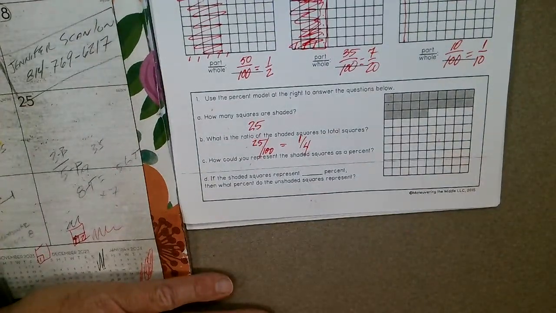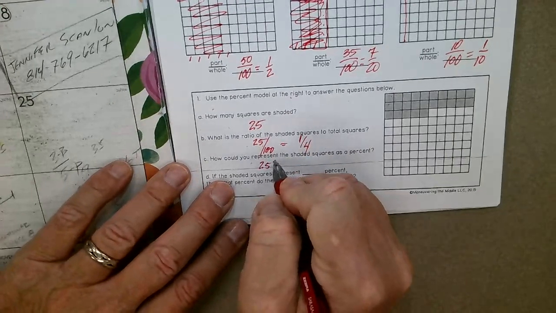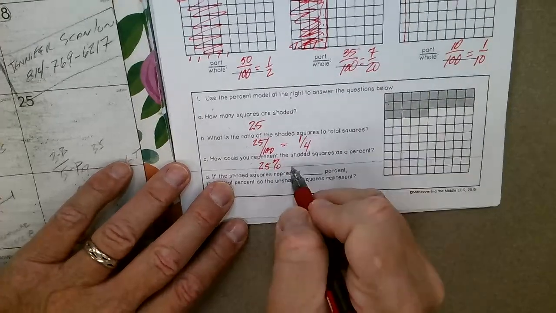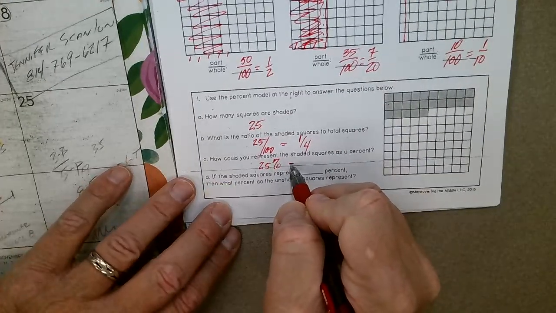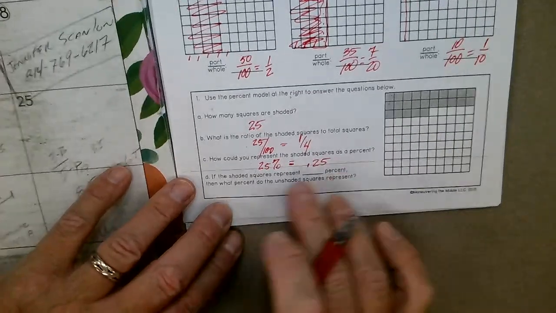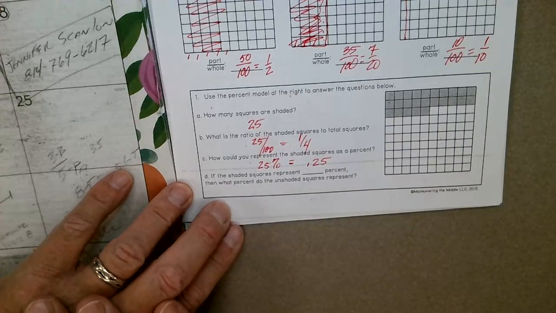How could you represent the shaded squares as a percent? Well, we could represent it as 25%. 25 out of 100 is 25%. And if I wanted to represent that as a decimal, it would be 0.25. So you have to be able to take these things back and forth, and really should be able to do that mentally without a calculator.